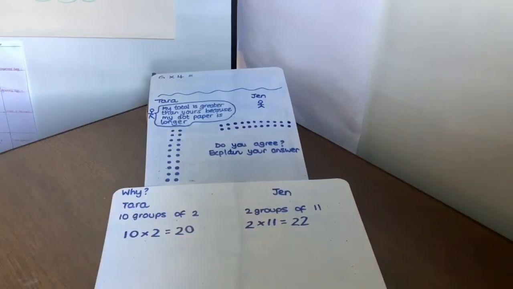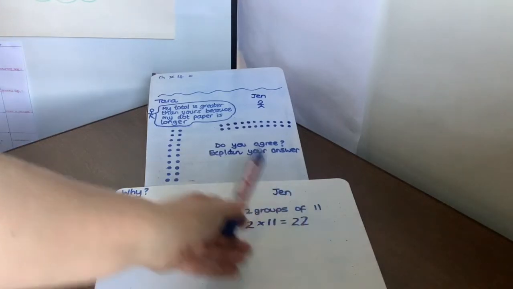So first of all, who has the most? Yes, Jen, isn't it? So do we agree? No, we don't agree. But then we have to say why. So we have to say because Jen's total is actually greater than Tara's. It is actually greater by 2. She's actually got another group, hasn't she? She's got one more item, if you look at the item.